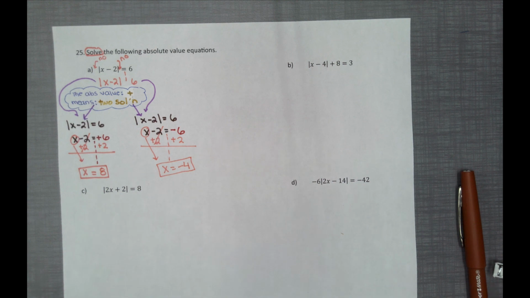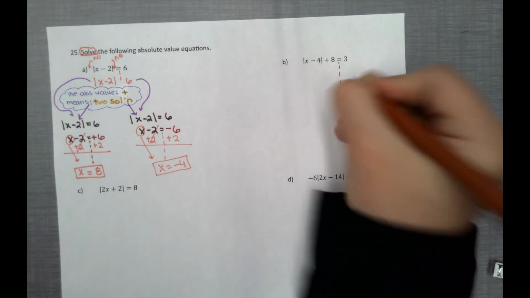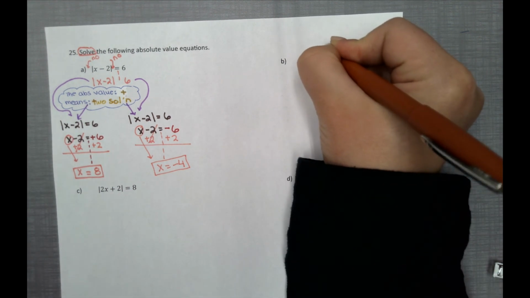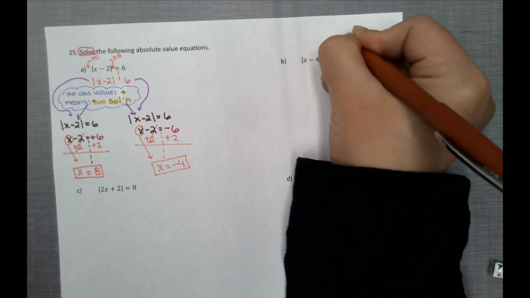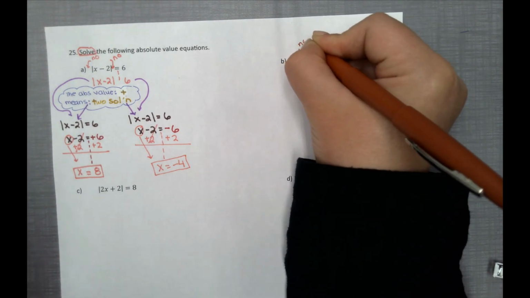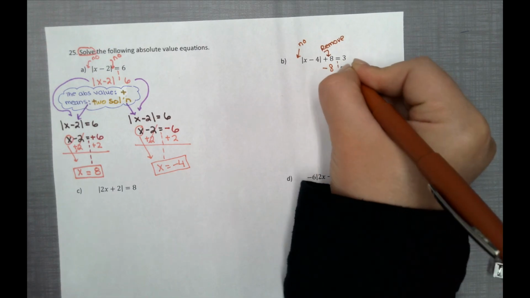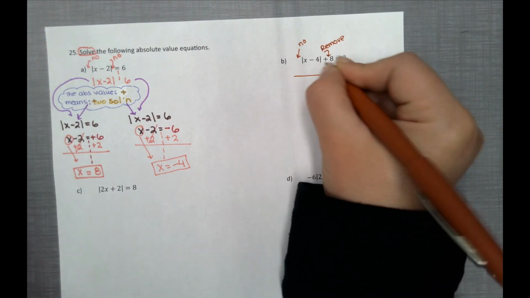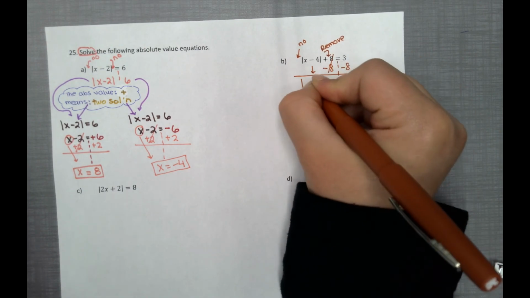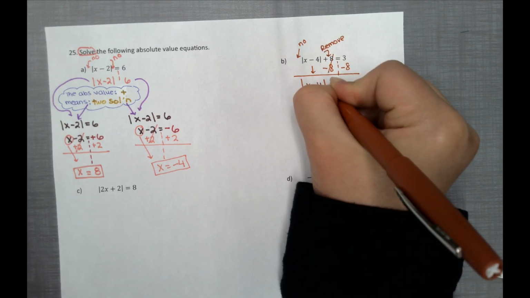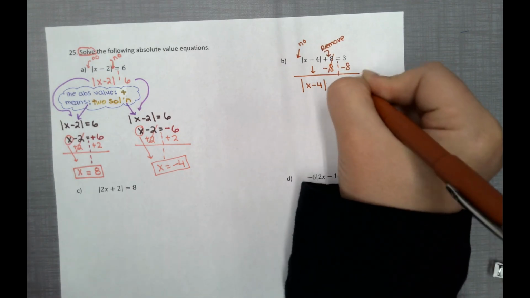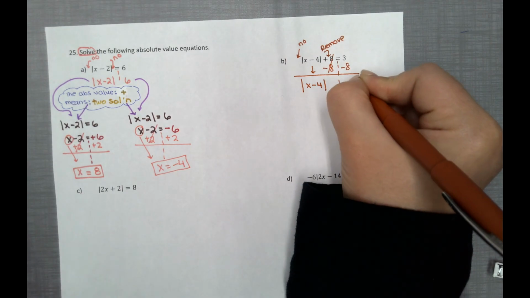Moving on to the next one, dotted line. Dotted line. Do I see something behind it? Yes, we need to remove it. Do I see something in front of it? No. We're going to remove that 8 by subtracting 8 both sides. Bring down your absolute value, x minus 4. Here we have 3 and negative 8, which gives me a negative 5.